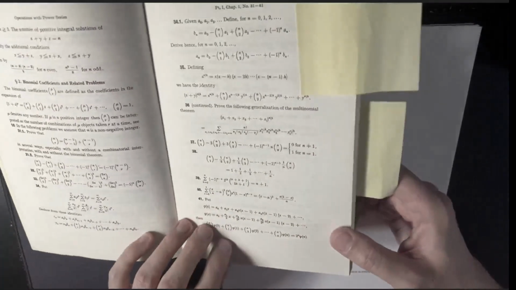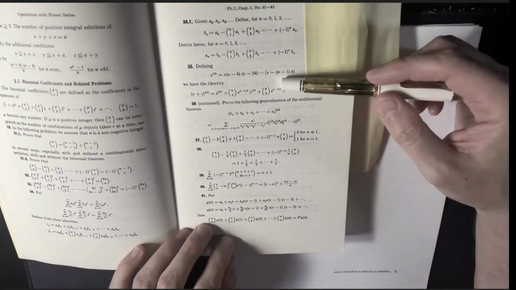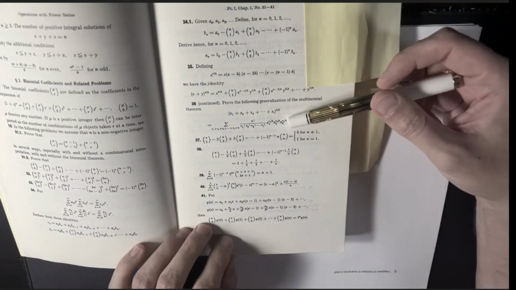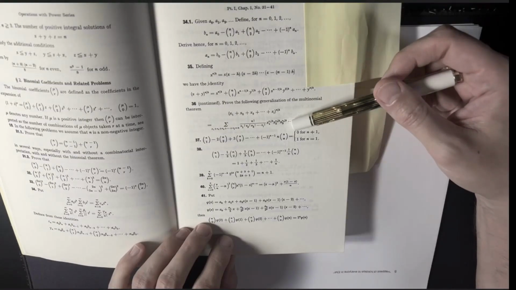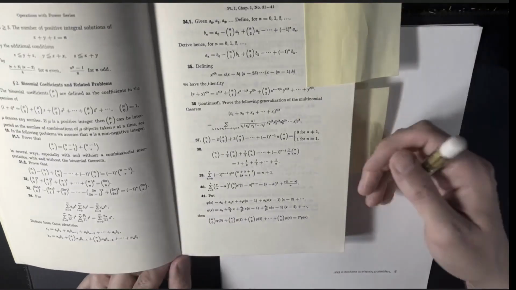I didn't get a chance to really look at these again, but this is the page we're on. We'd done 35 last time. 36 is actually not bad. I think I'm just going to skip it for the sake of time.